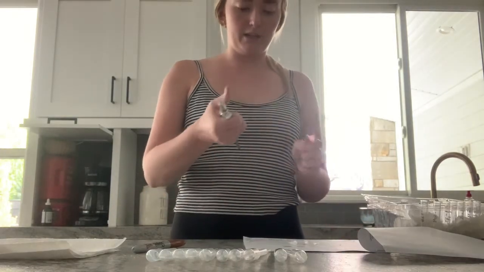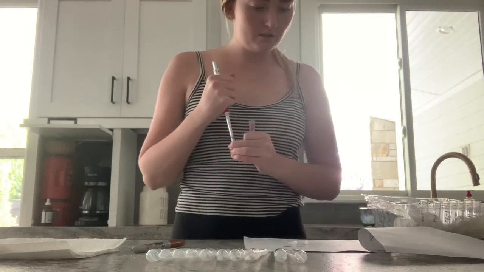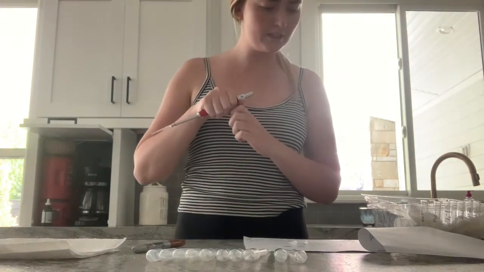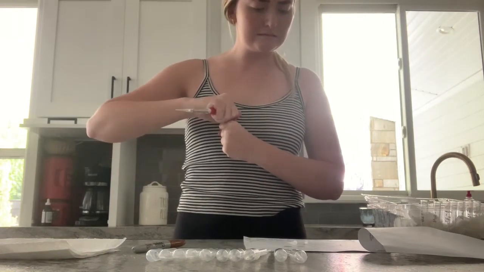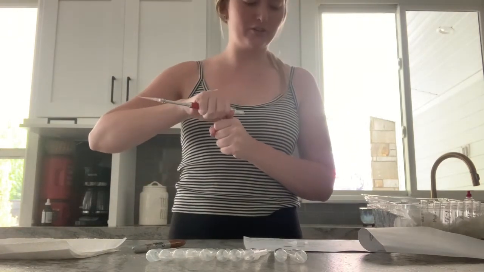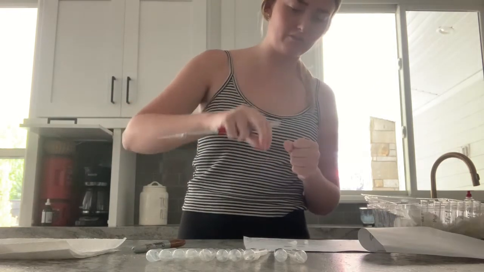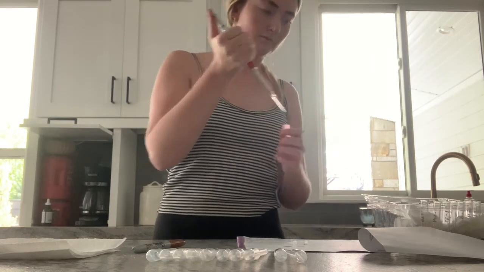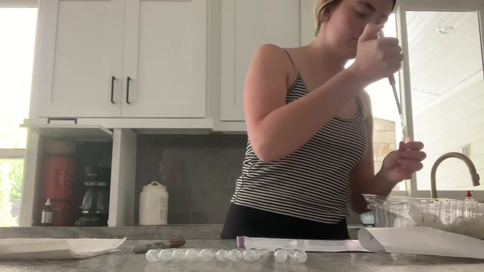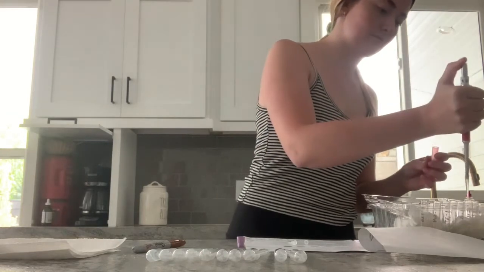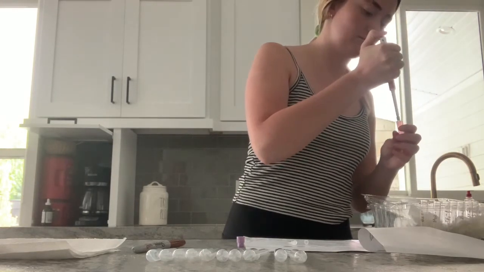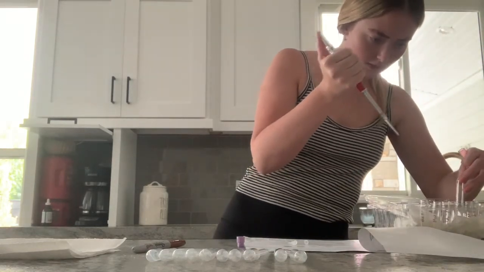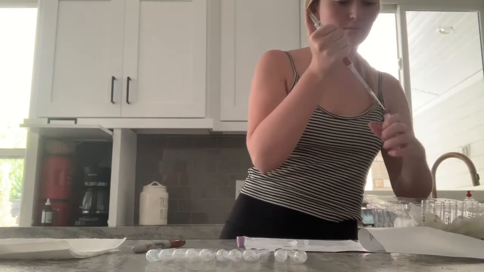I'm going to start by adding 200 microliters to each of our tubes. This is deionized water that I'm putting in.